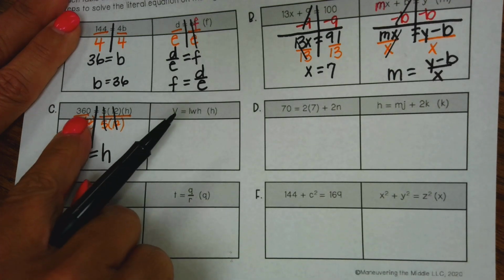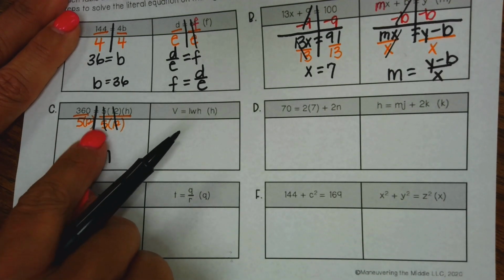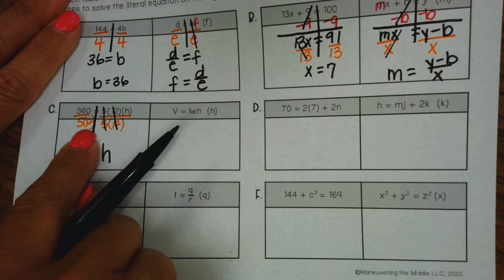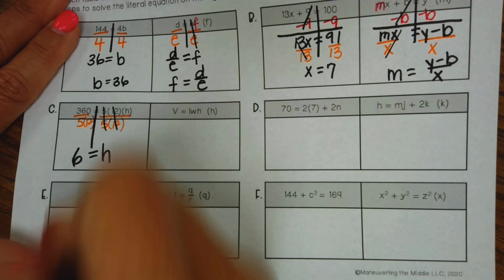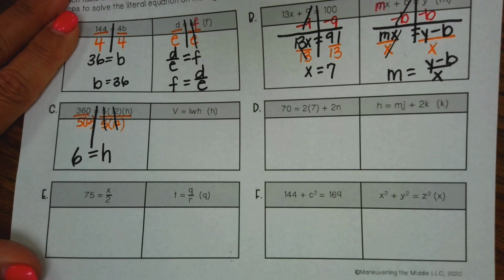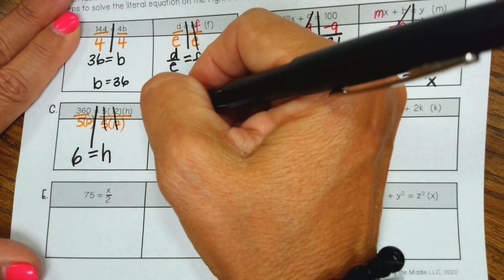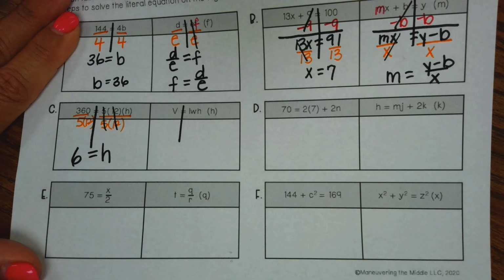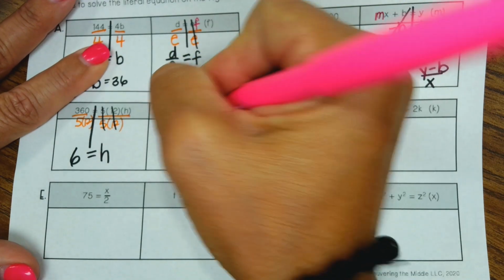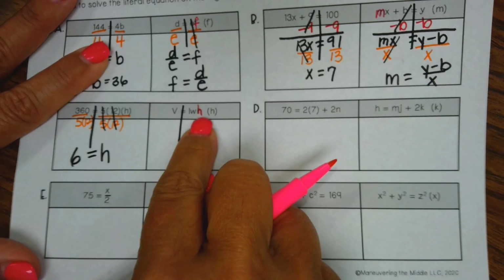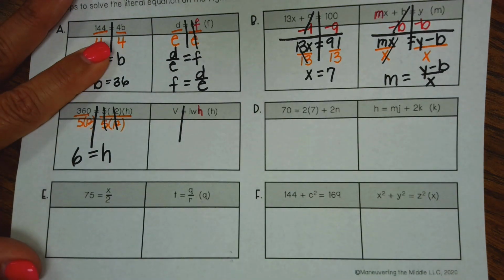And then I'm going to do 360 divided by 5 times 12. Well, 5 times 12 is 60. So when you divide 360 by 60, you get 6. So let's apply those same steps here to the literal equation. So the equation is asking us to isolate H. So here's H. I'm going to keep H exactly where it is. I'm not going to move it. I want to keep it right there.